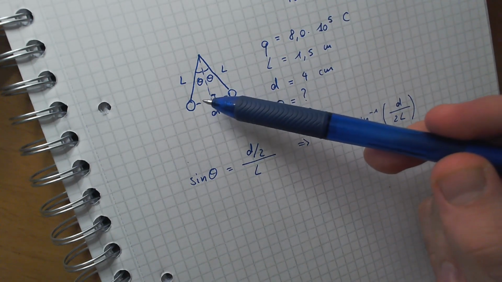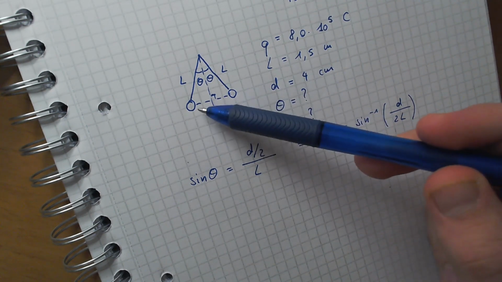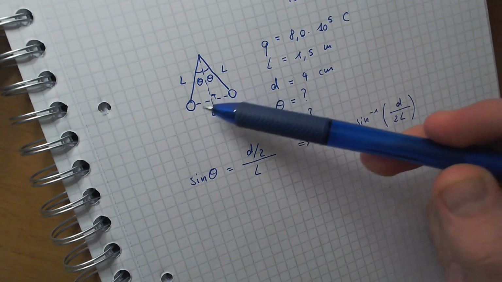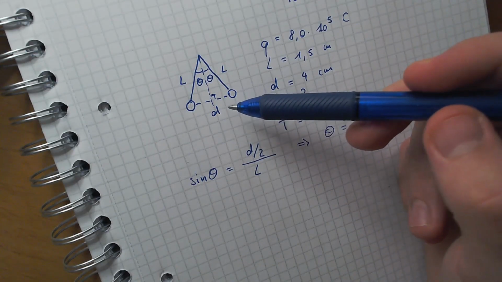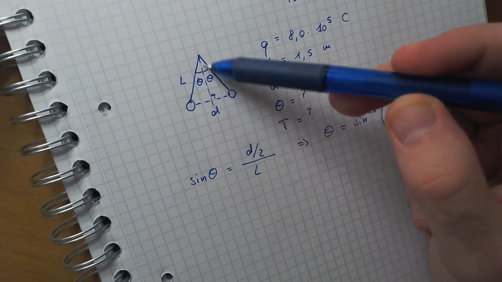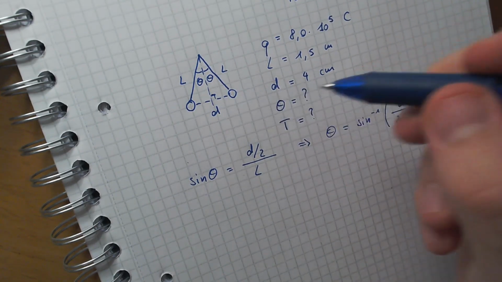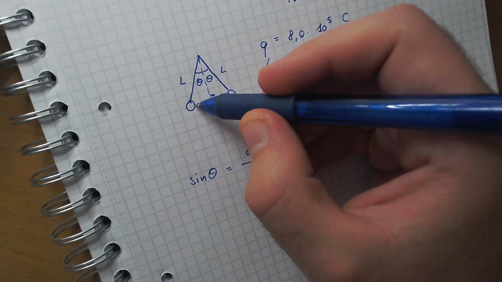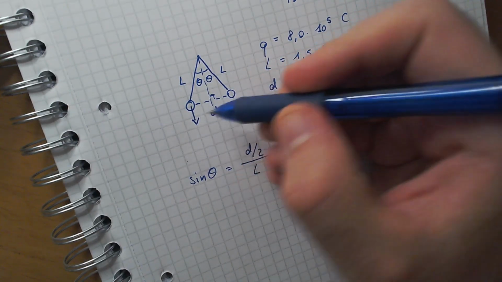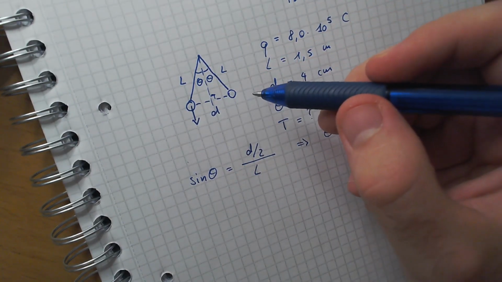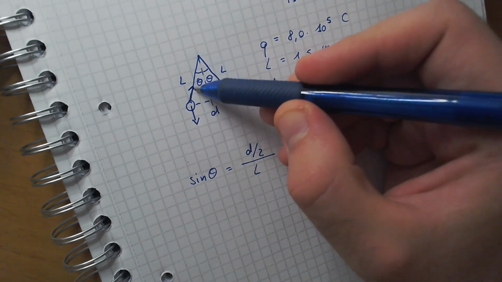Actually, we can focus on just one of the two charges, because as we said, the forces are the same, and the system is symmetrical with respect to the vertical axis. So the charge here on the left, for example, is subjected to the weight of the charge, obviously, and the string force acting along the string.